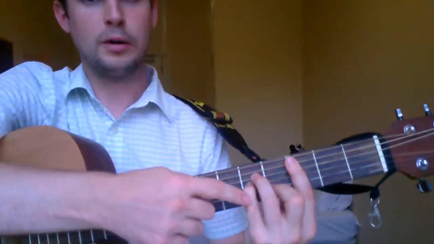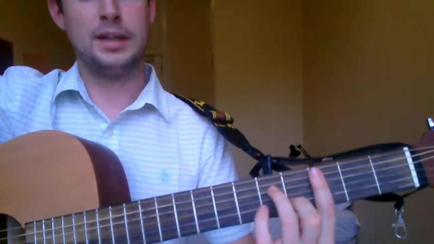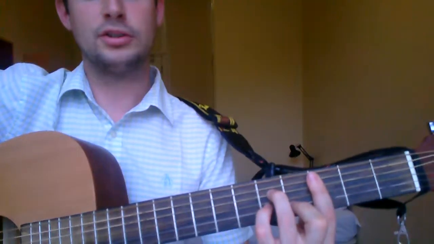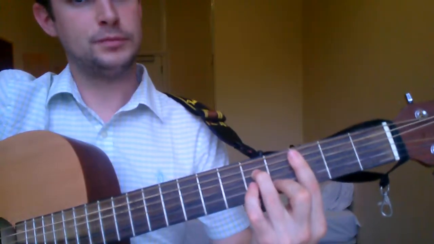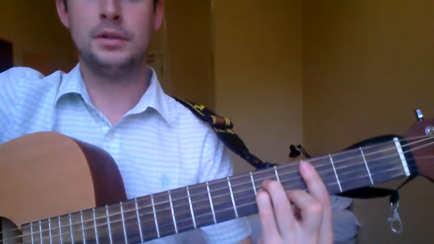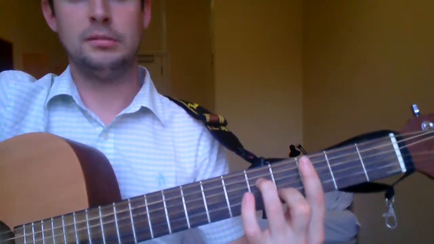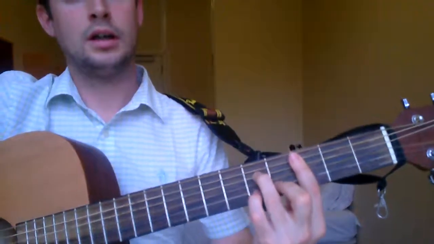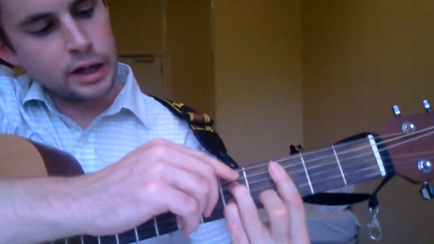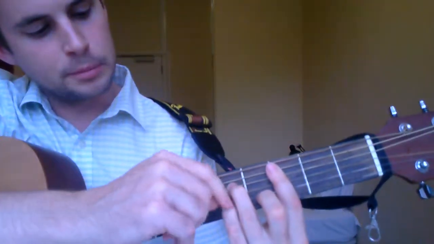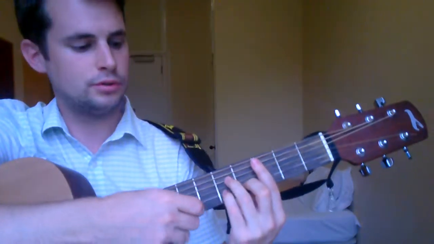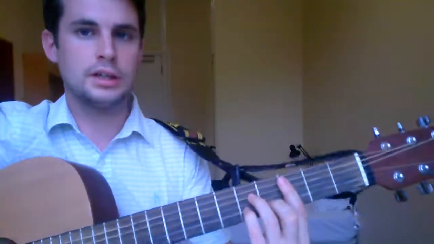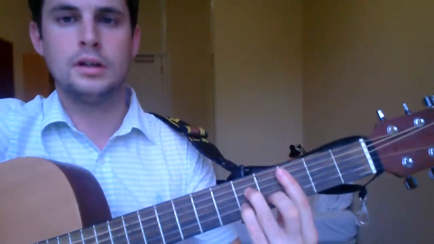So that's a C minor, it's the first chord. Then if you take off your pinky, you get a C minor 7 chord. So you've got C minor, you've got C minor 7. If you add your pinky in there, which is a G just below the 3rd finger but not on, it's on the 2nd string as opposed to the 3rd string, so it looks like that.